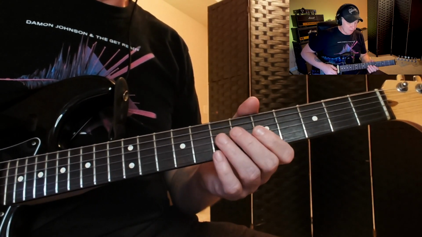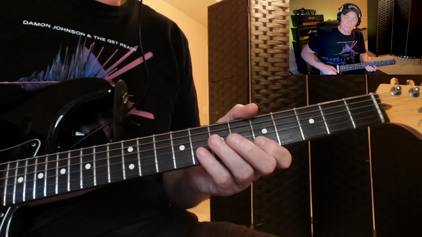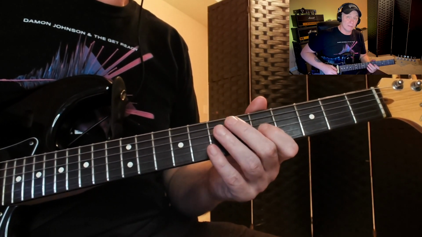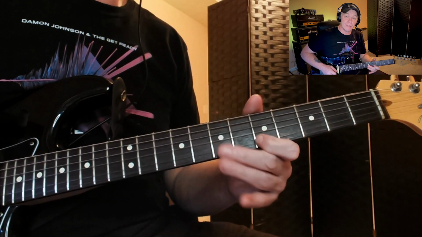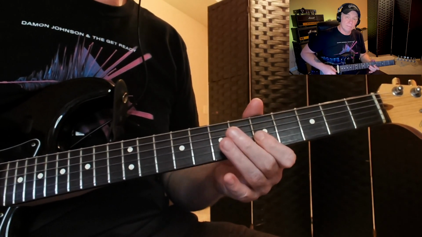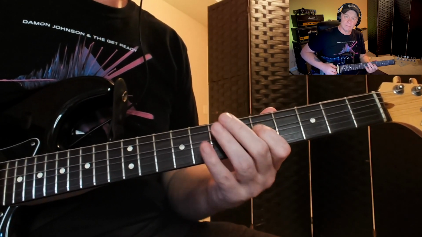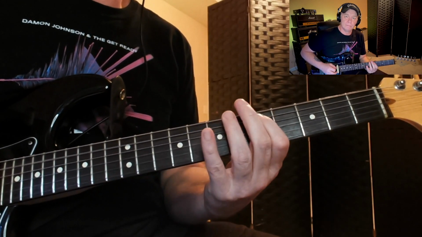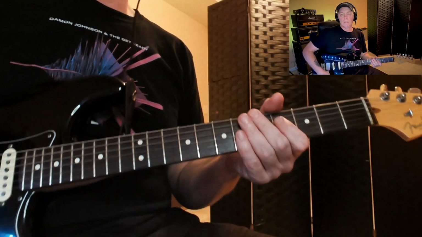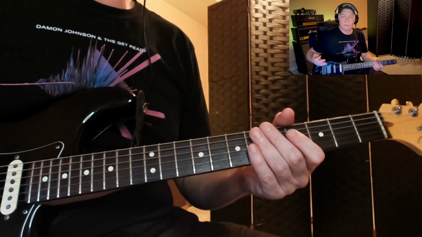And then the next one down the scale would be this. Then the next one would be this. And you just carry that down the scale. Okay, so that's just a really simple example that you can do with the pentatonic scale.